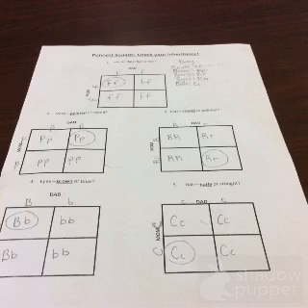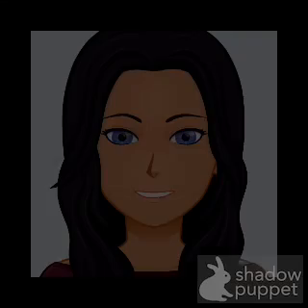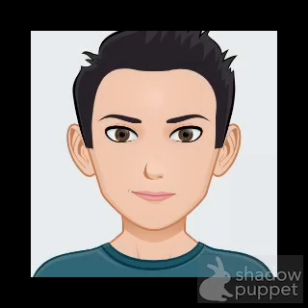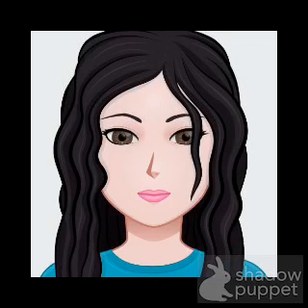The genotypes for the Punnett square come from a woman with blue eyes, curly hair, round ears, thin lips, and a pointed nose, and a man with brown eyes, straight hair, round ears, full lips, and a round nose. The offspring of those people is a child with full lips, pointed nose, round ears, brown eyes, and curly hair.